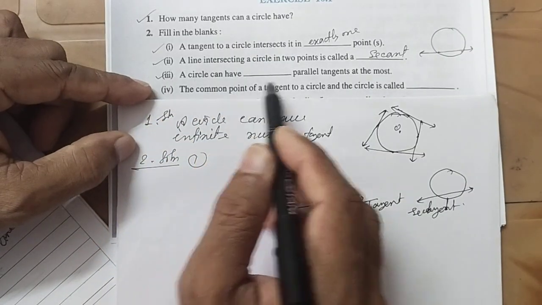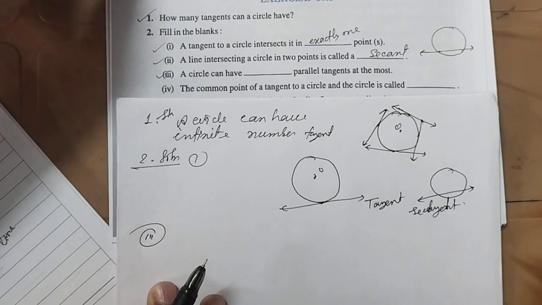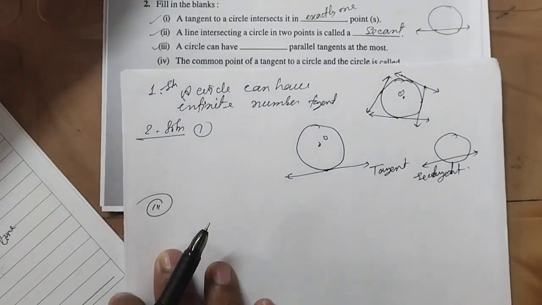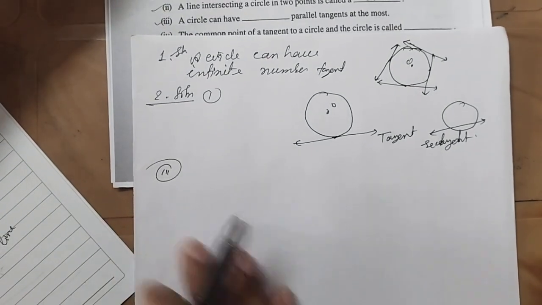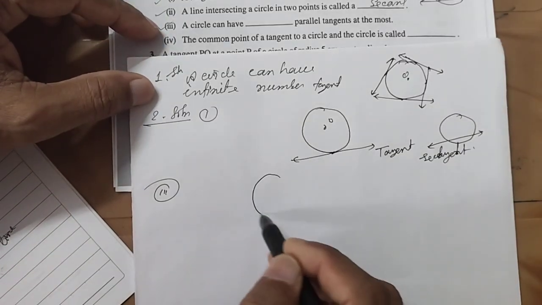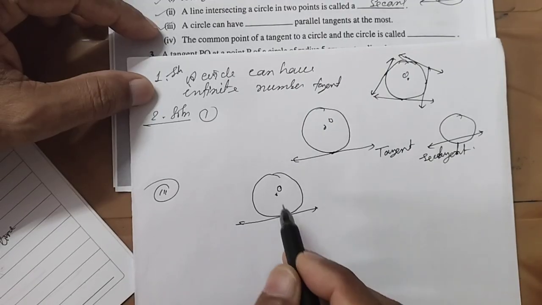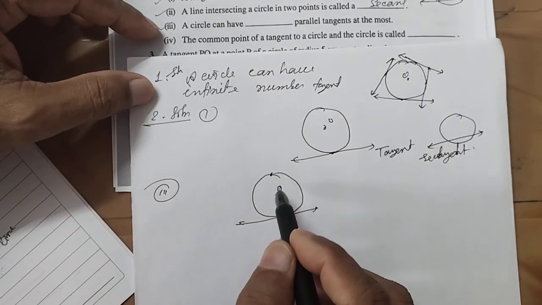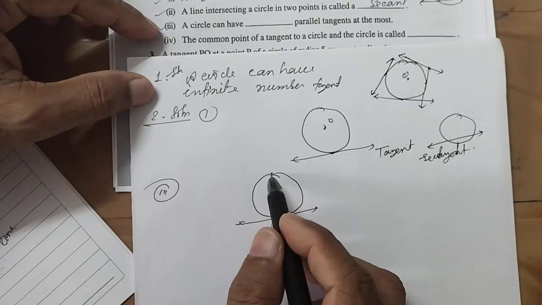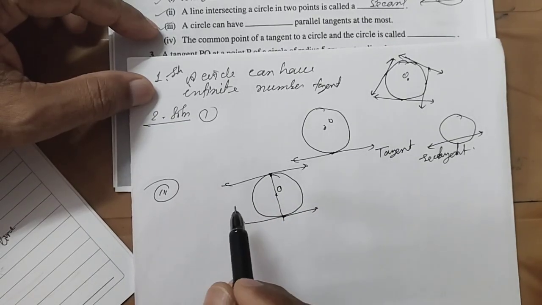A circle can have two parallel tangents. Third solution, question number 2, third one. A circle can have two parallel tangents. How? This is a circle with center at O. At any point you draw a tangent, then exactly on the other side, through the diameter, there is another tangent. So exactly two parallel tangents.